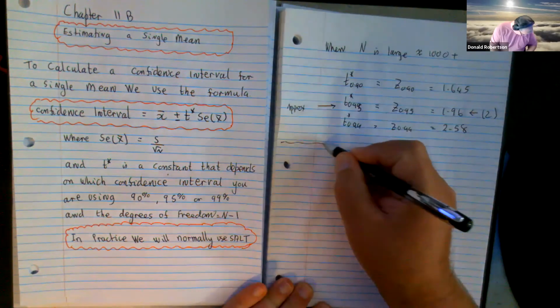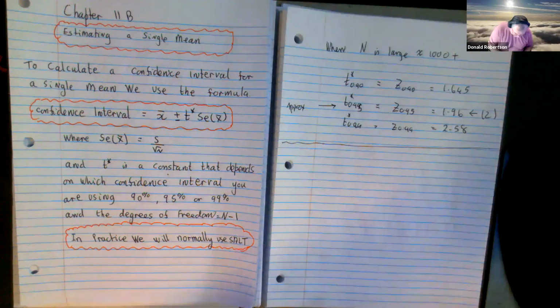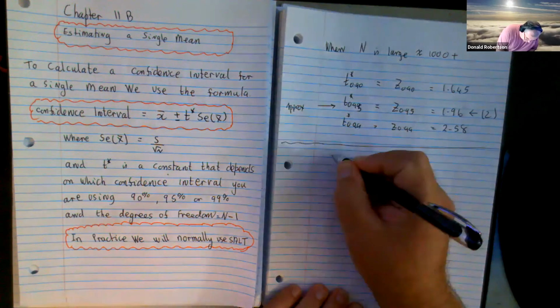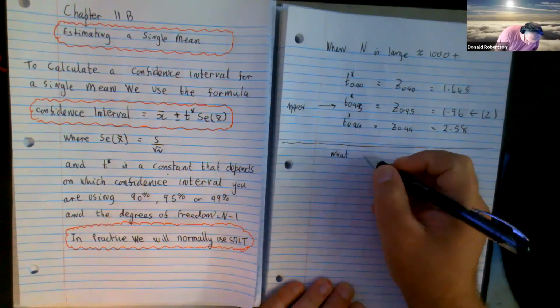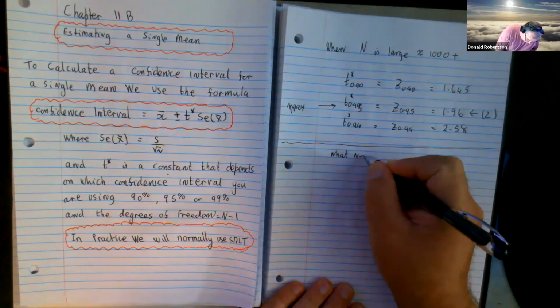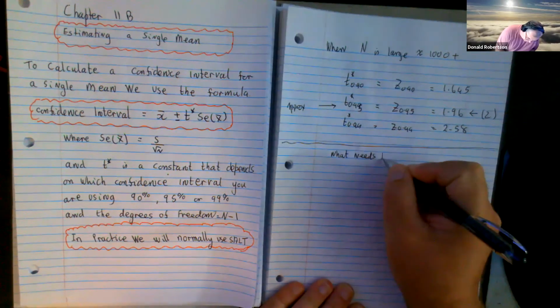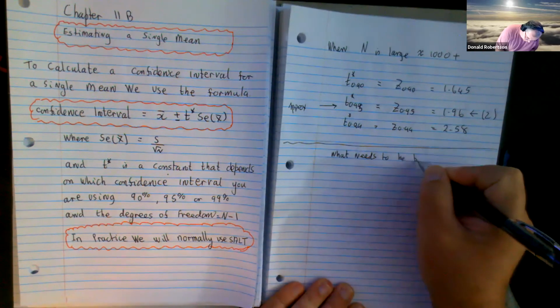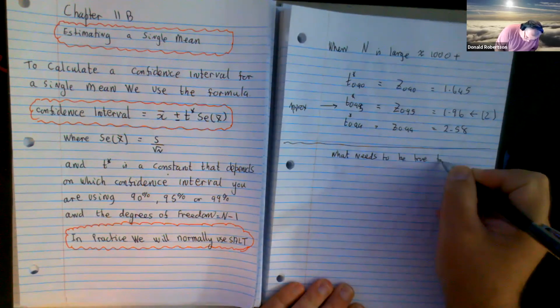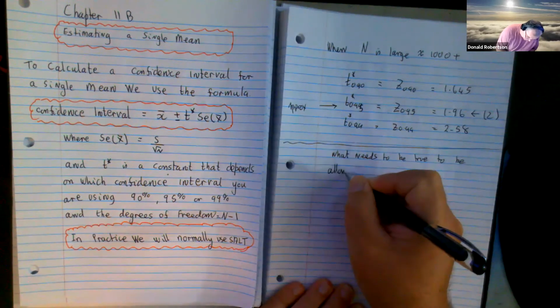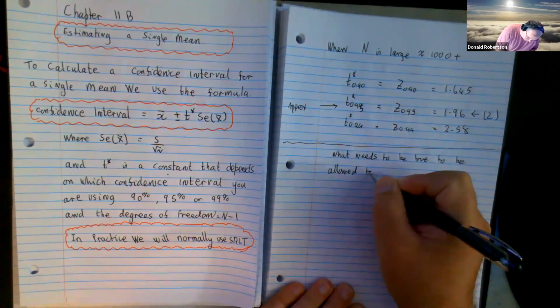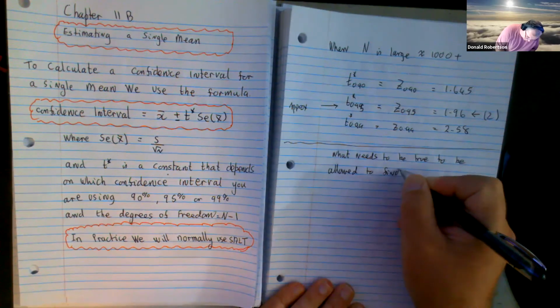Now, before we finish this and start our last section, let's talk about the properties that need to be true. So what needs to be true to be allowed, or to be valid, to find confidence intervals?